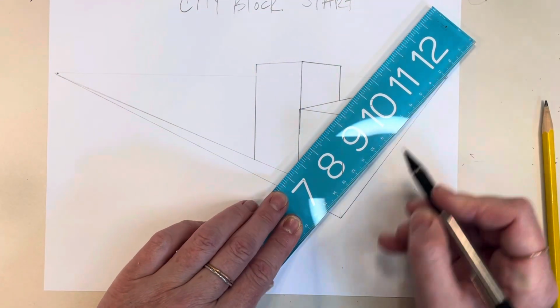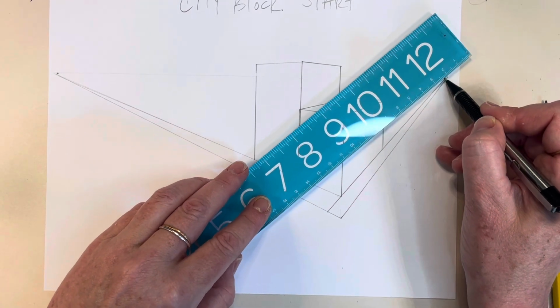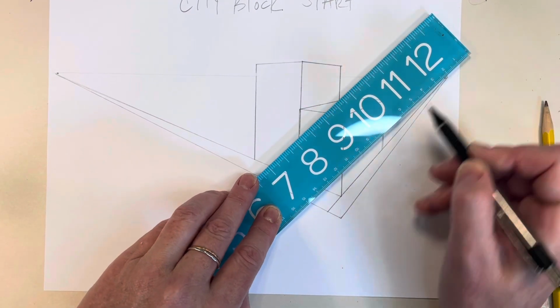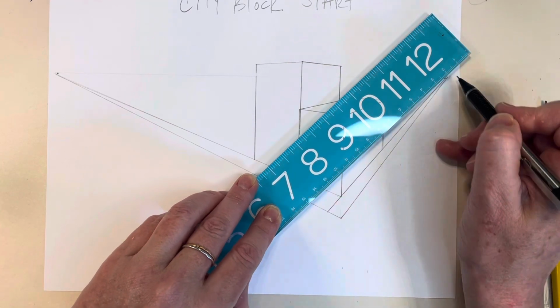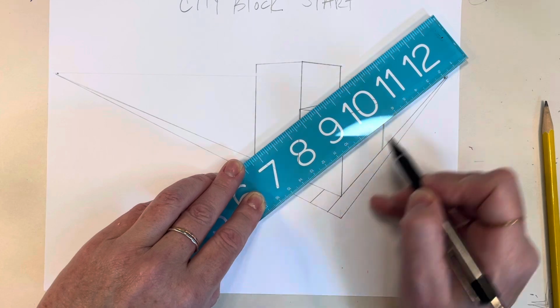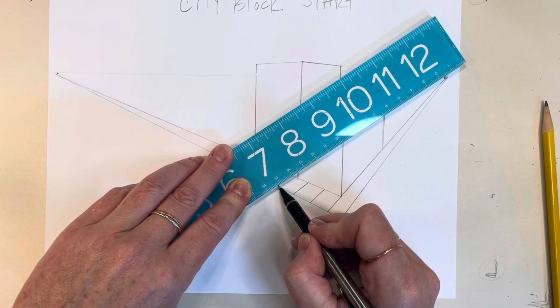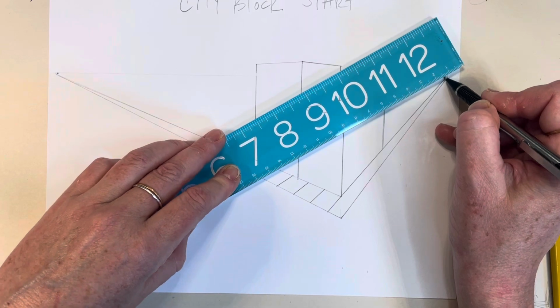So I'm gonna start right here. And if you get really good, you will have these squares of the sidewalk get closer together, because that's what happens when things get farther away, right? They get smaller.